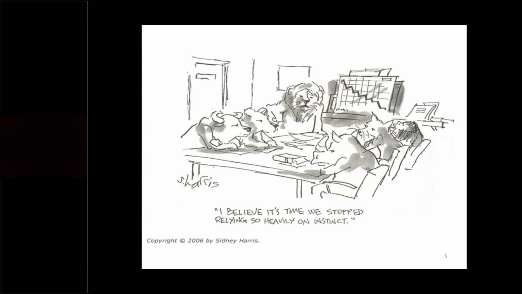So a little bit of humor to start the morning. We have our jungle animals gathered around the corporate board table, and it says, "I believe it's time we stop relying so heavily on instinct." A little amusing, but it's true, and we do that in the best of times. And these aren't the best of times. We're in times that are rapidly changing, and now more than ever, we need data-driven decisions from analytics.